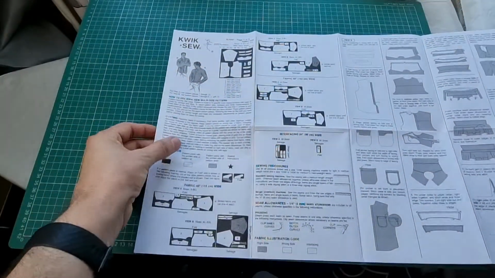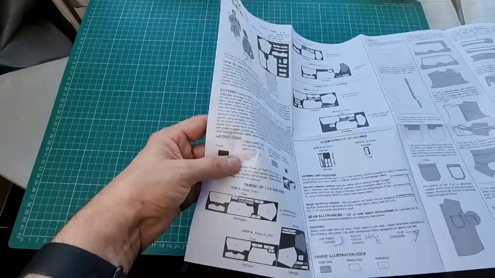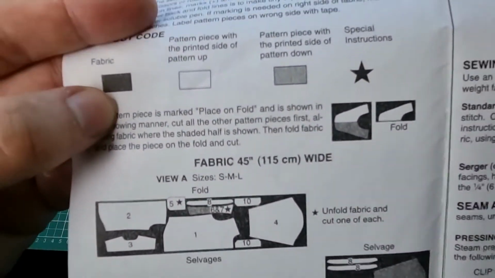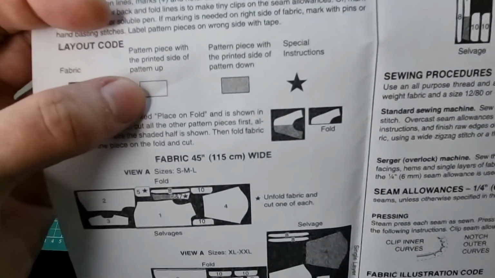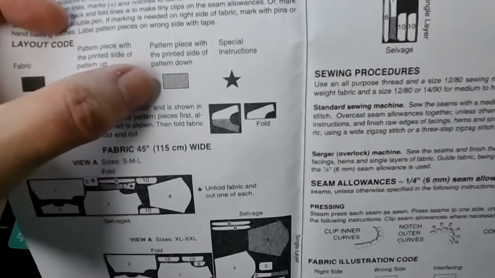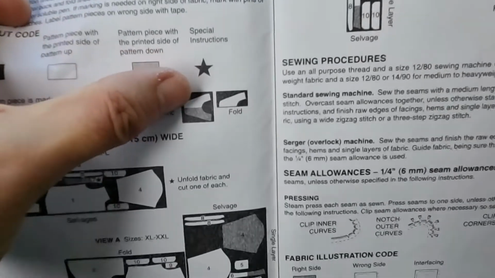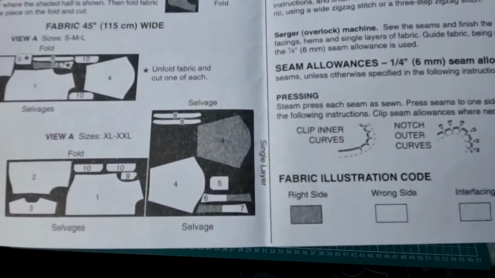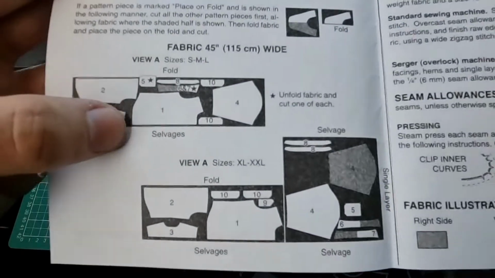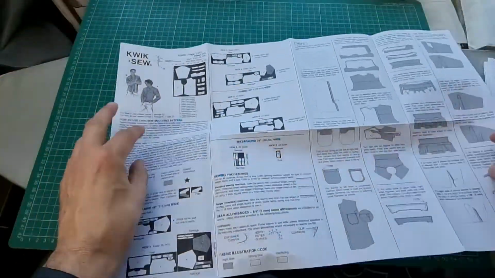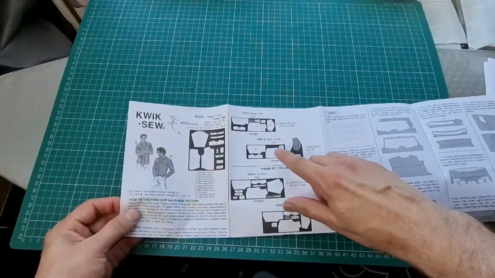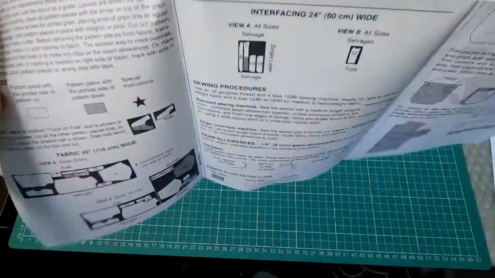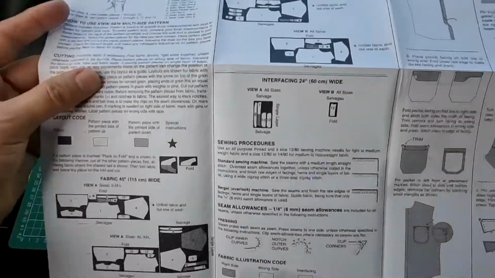has the same sort of information. It tells you, similarly, that this time the fabric is black, pattern pieces with the printed side up are white, and with the printed side down are sort of grey, and anything with a special instruction has a star. And again it tells you how to lay out your pattern pieces on your fabric. This is showing fabric right side up, and again it's the same for different sizes and the different views, and then it's got your interfacing.